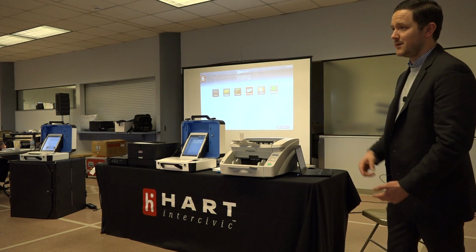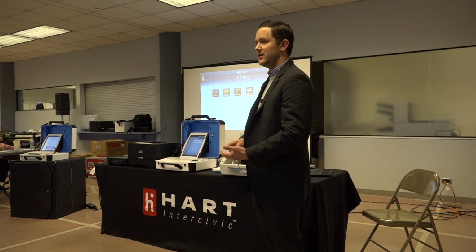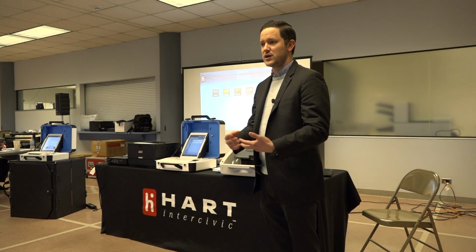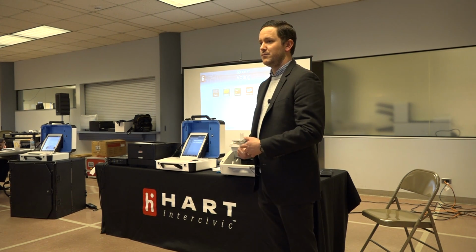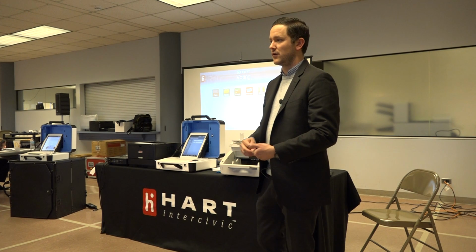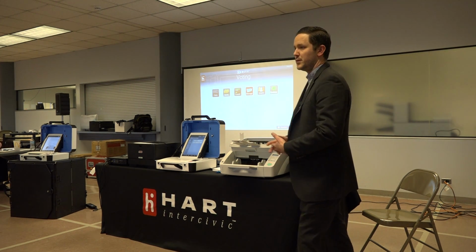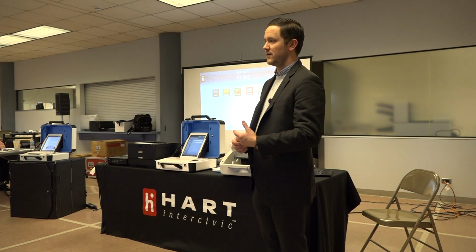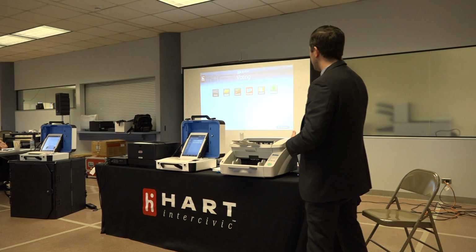And then Count, as the name implies, is tabulation and reporting. It allows you to read the V drives from all the locations, from your high-speed central scanner as well, and then it puts everything into various reports. You can create custom filtered reports, reporting runs, and also do all of your post-election audits because we have a really robust auditing dashboard as well that you can filter down through there.